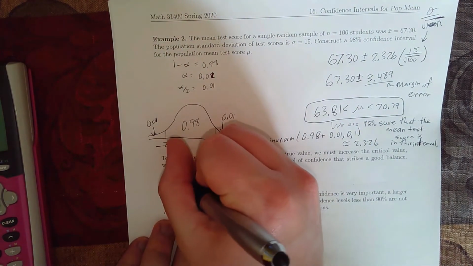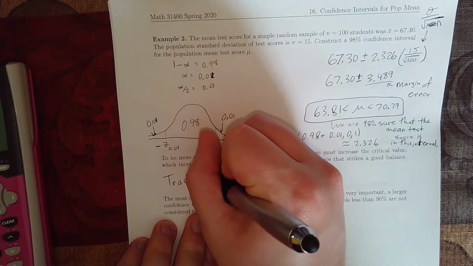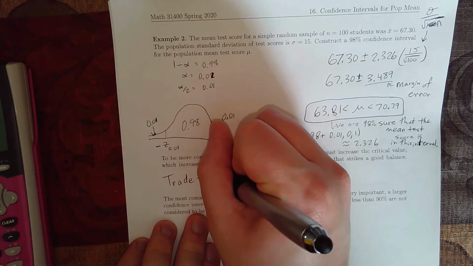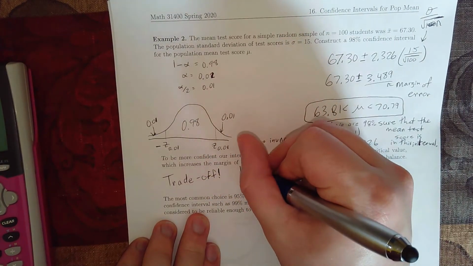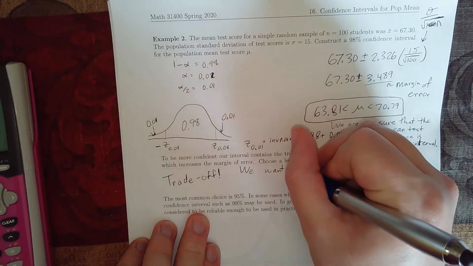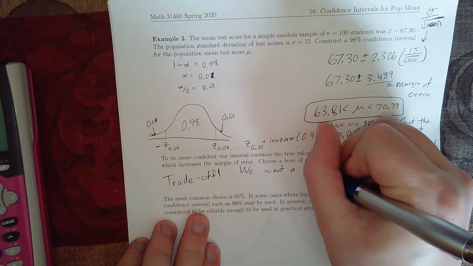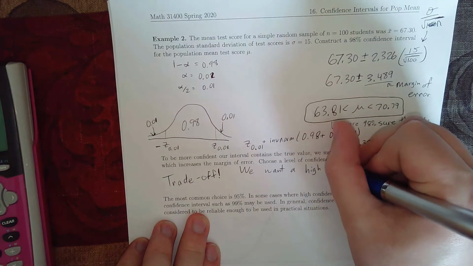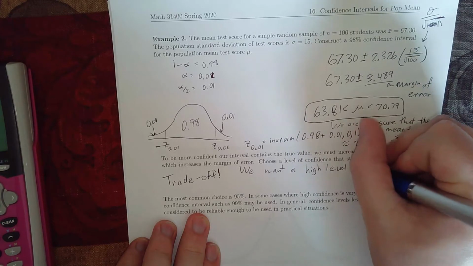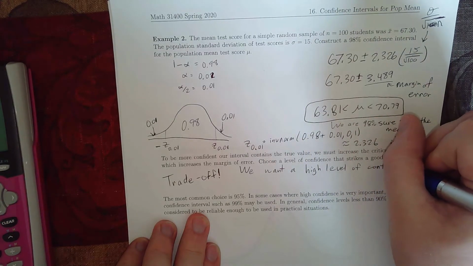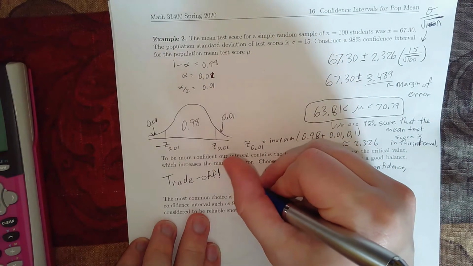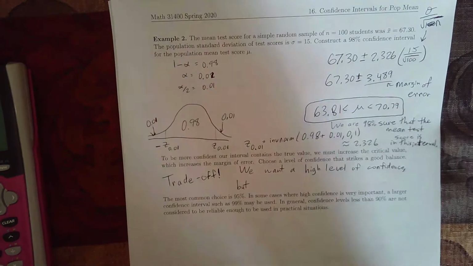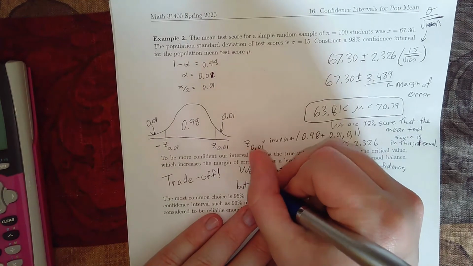So there's some trade-offs to make. So we want to be very confident, right? But if we're more confident, that leads to a larger margin of error.